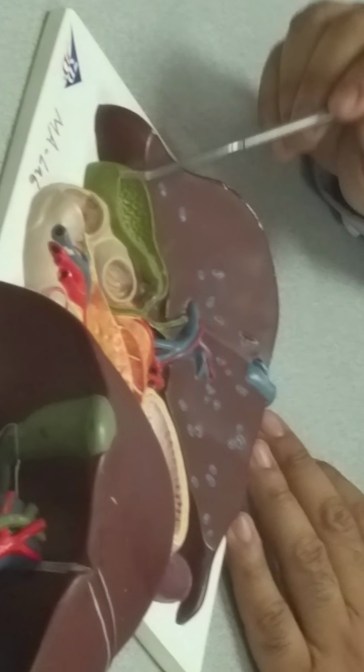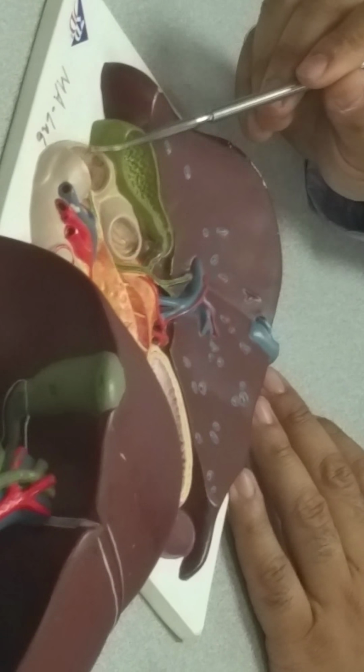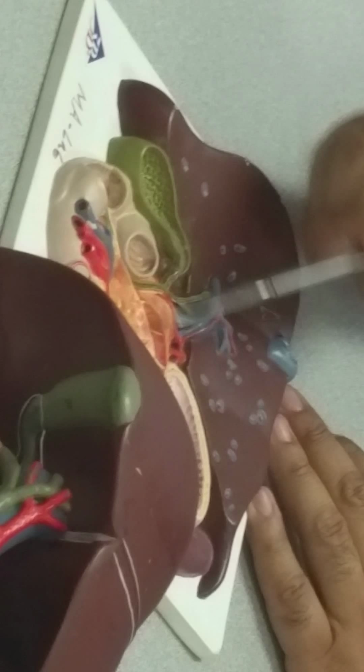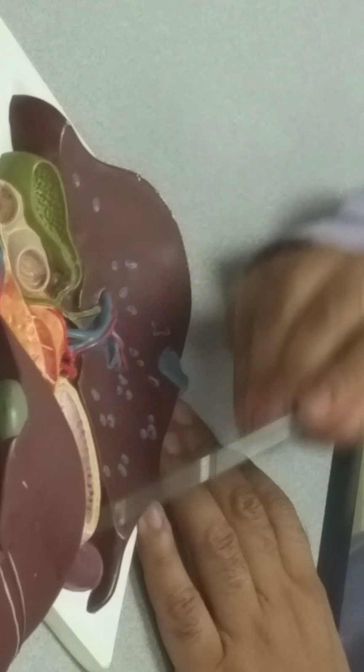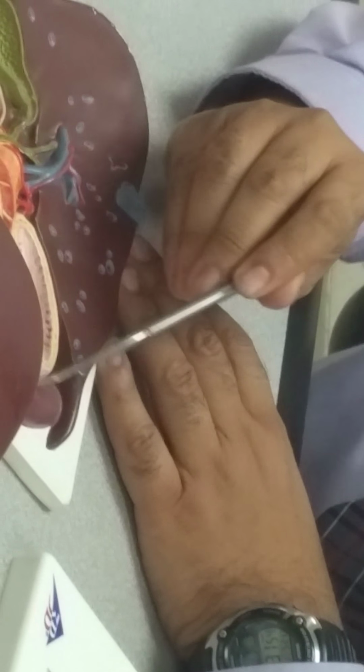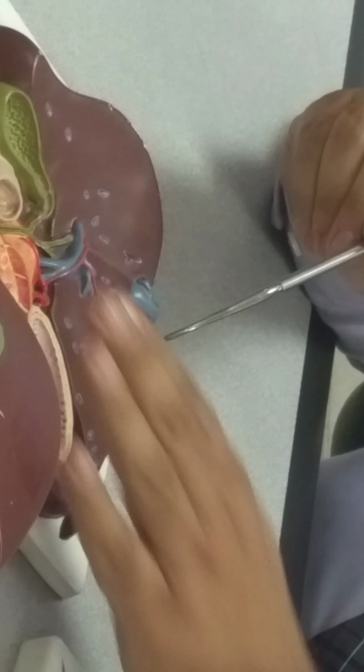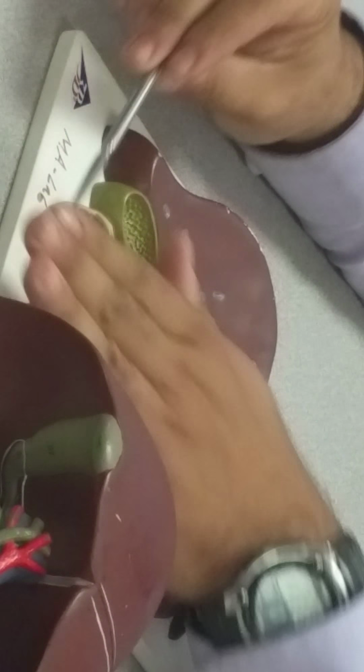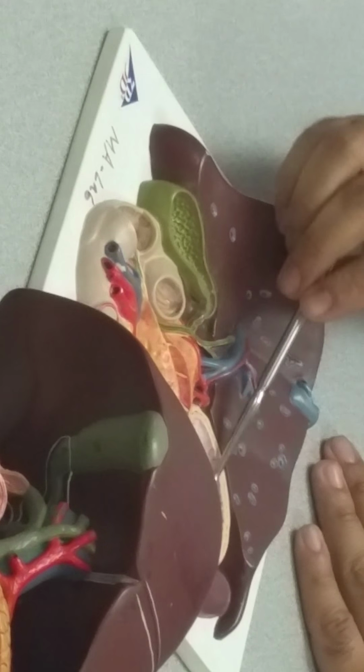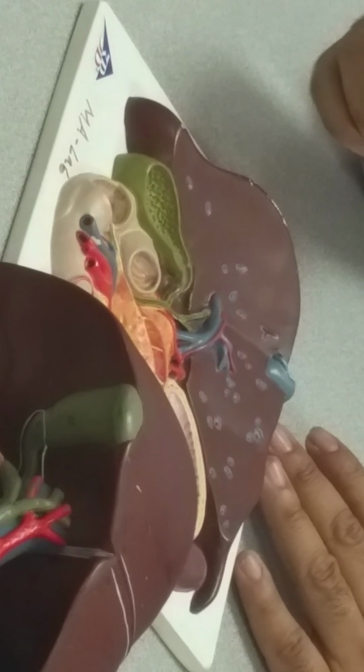So this is the liver. This is the gallbladder, duodenum, pancreas, spleen. What is this? Stomach. Yes, you cut the stomach. It should be in front, so you cut it. So this is a piece of the stomach.